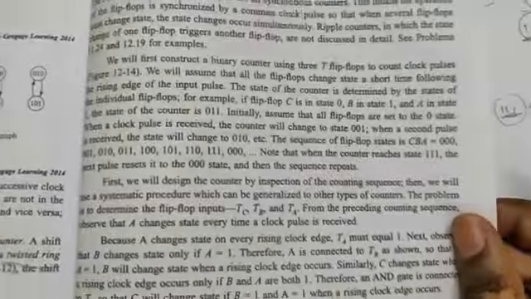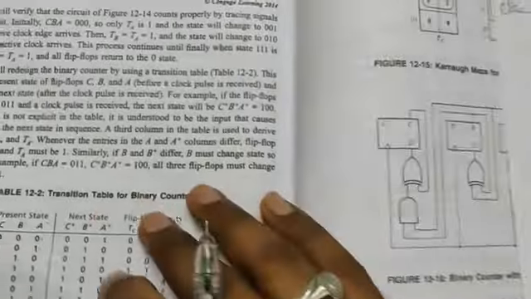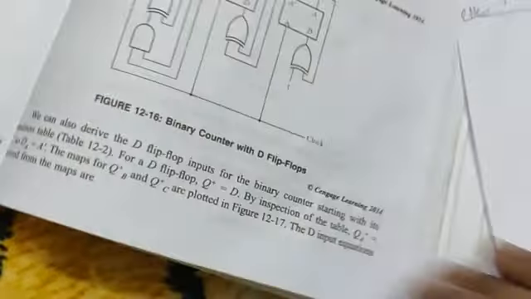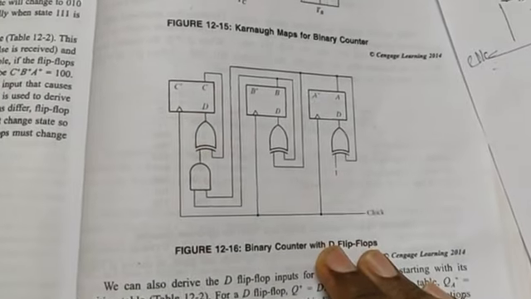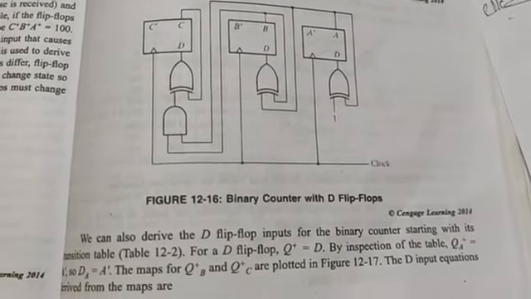Okay, the same explanation is given here. We can go through this whole explanation. So next week we shall deal with how to construct the same synchronous binary counter by using D flip-flops.